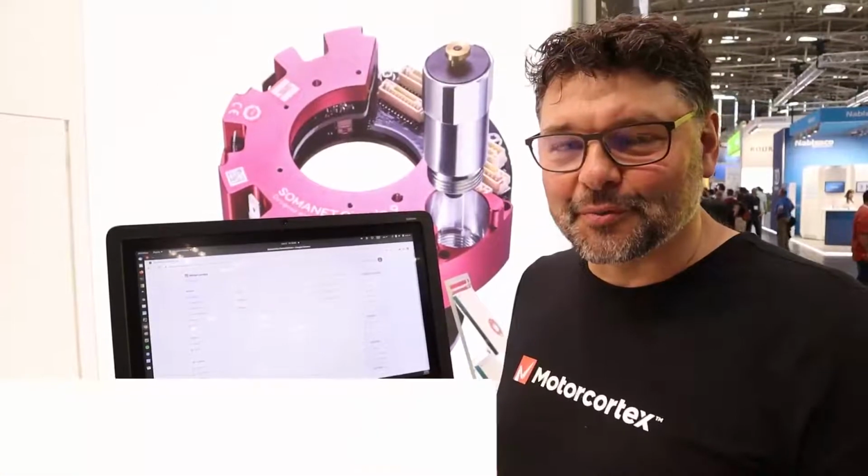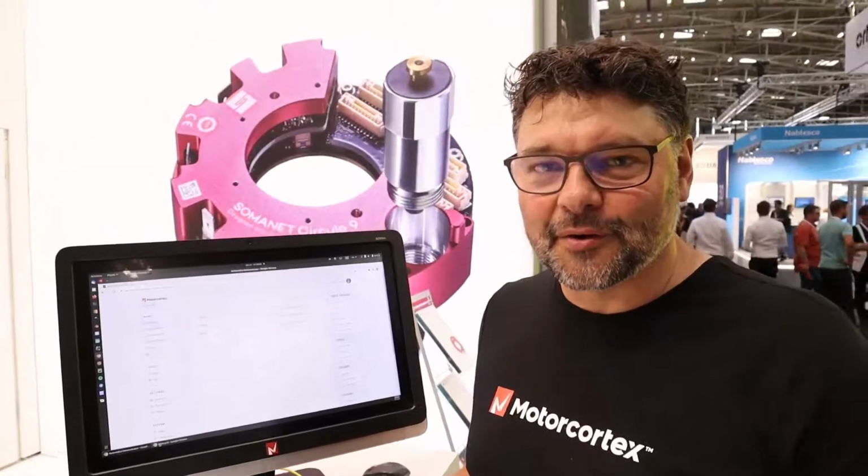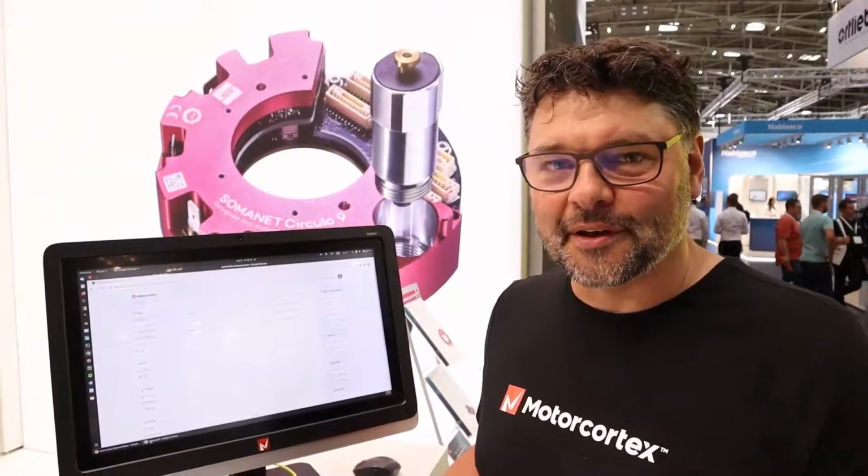So MOTORCORTEX is two parts. It has a real-time system that does motion control, and another part is in the cloud where you manage your projects, you can do configuration management and deploy from there to your device, to your robot for instance.